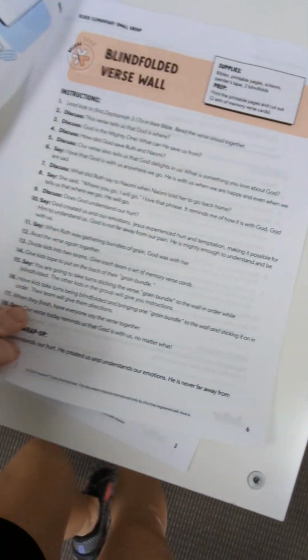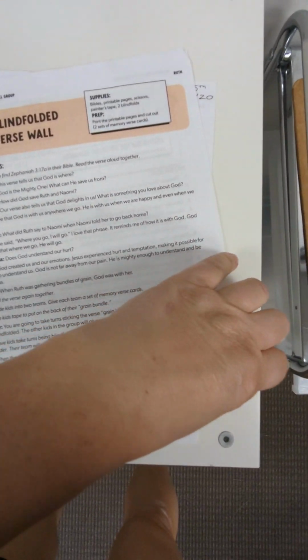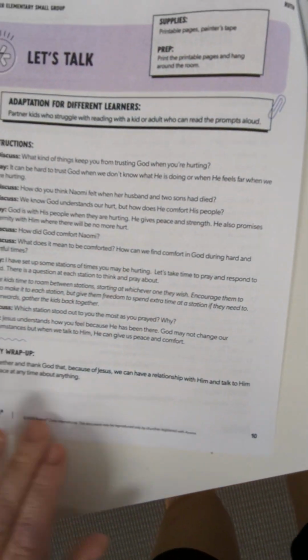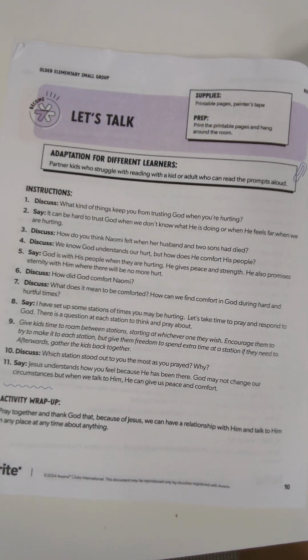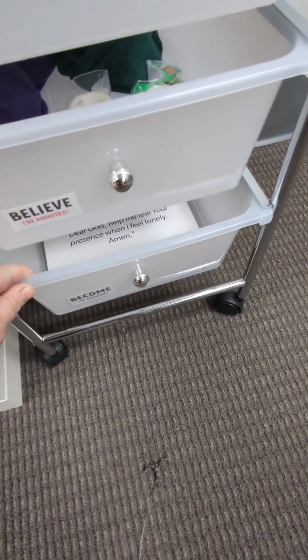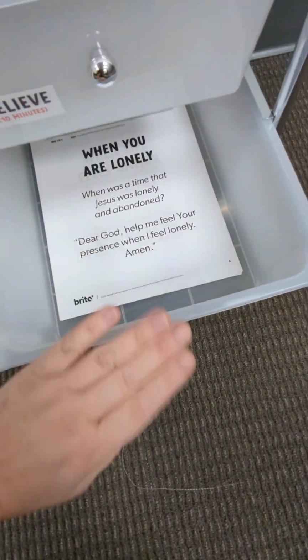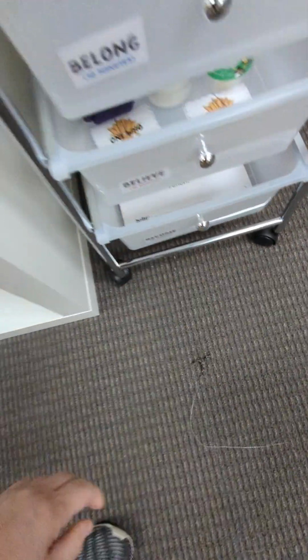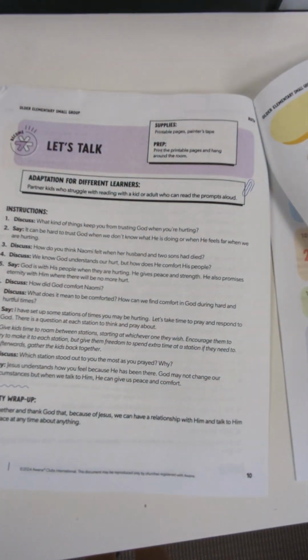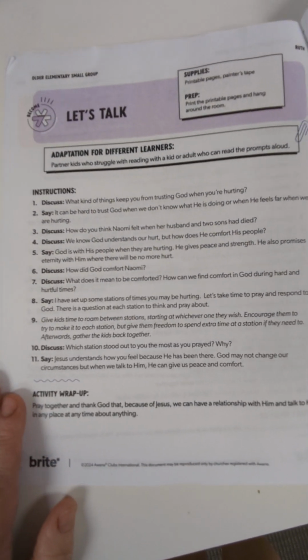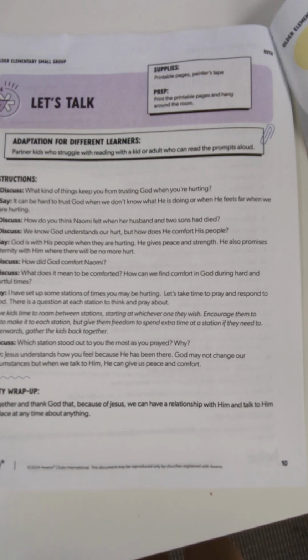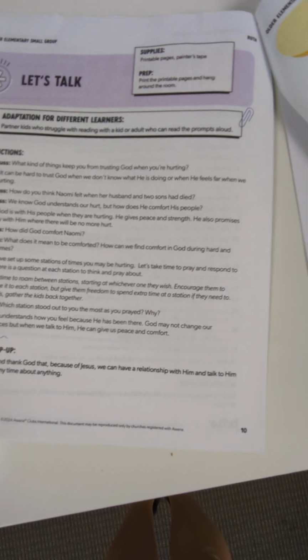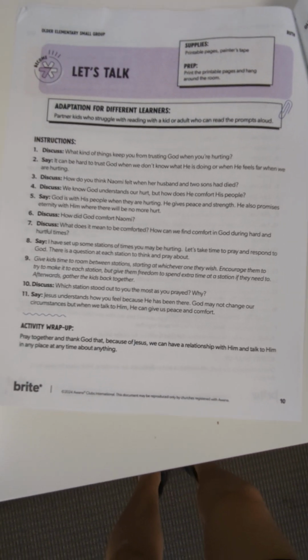Then after that, your next activity when you are upstairs is Let's Talk. And there are some papers as well that are in your Become bin right here. I'm sorry, Become, not Belong. So you just pull those out, add those to your yellow bag so that you have them when you get upstairs. All of this is scripted. You do want to take the time to read through this so that you know how to guide these discussions, because these are very important, good, deep discussions for the kids.